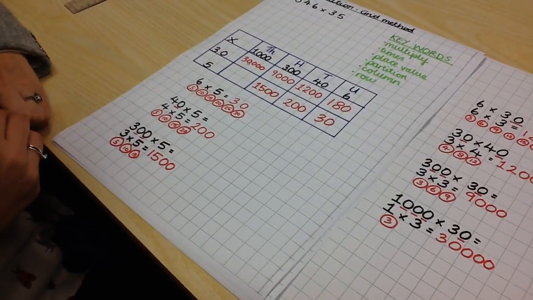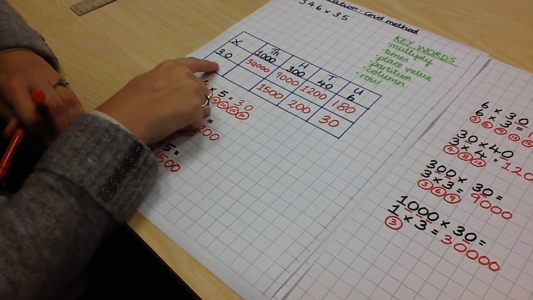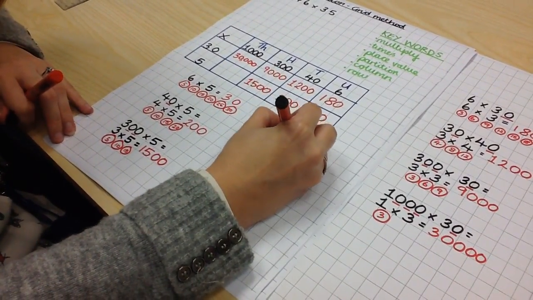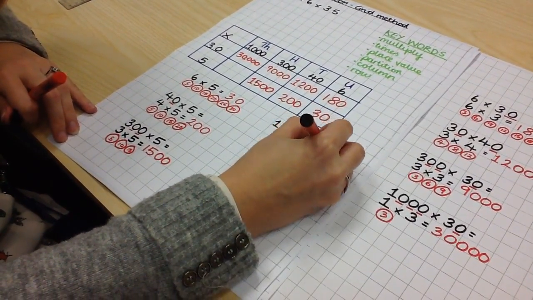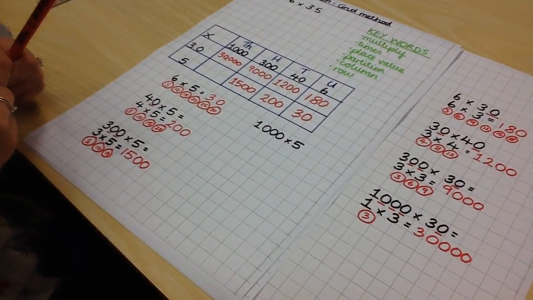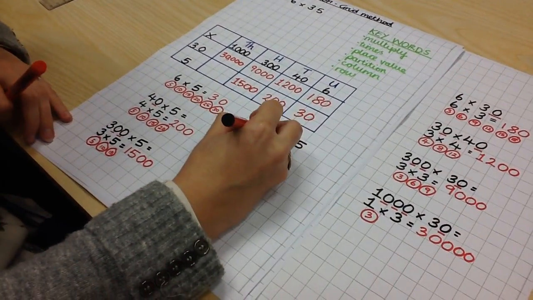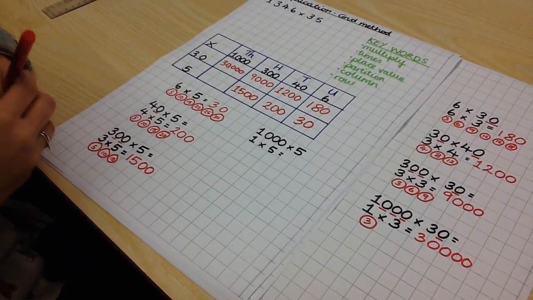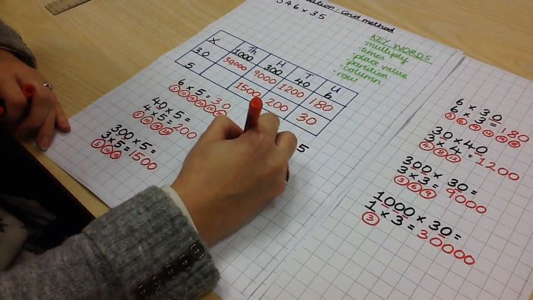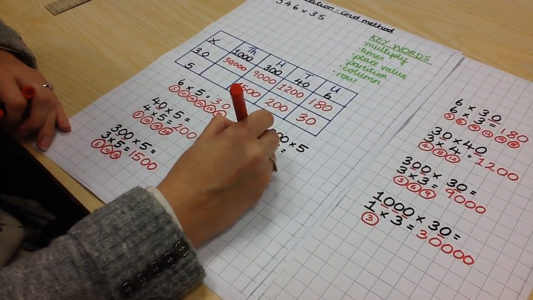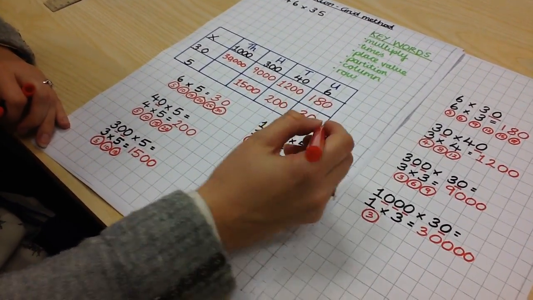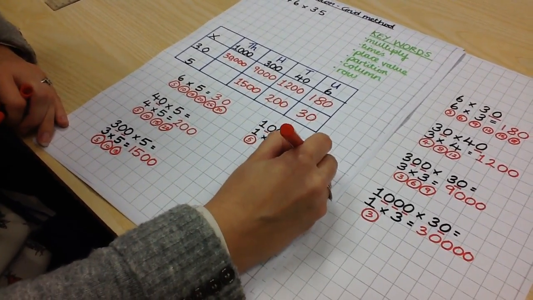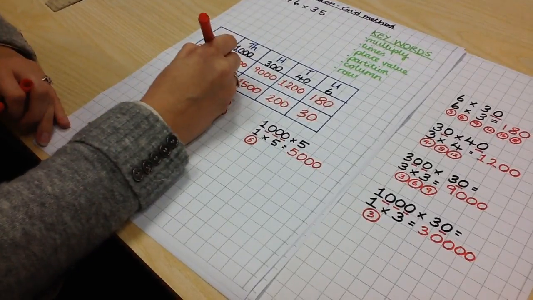Lastly, we go over to the thousands column. We need to multiply 1,000 by 5. Again, let's remove those zeros. So let's do 1 times 5. We draw 1 circle and enter in the 5. So the answer is 5. We add back the 3 zeros we removed earlier. So the answer is 5,000.